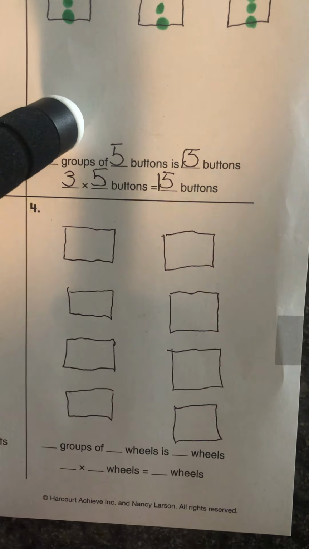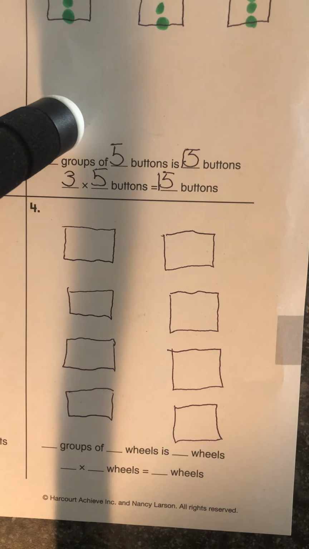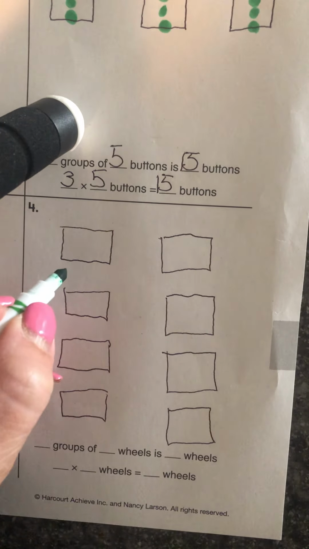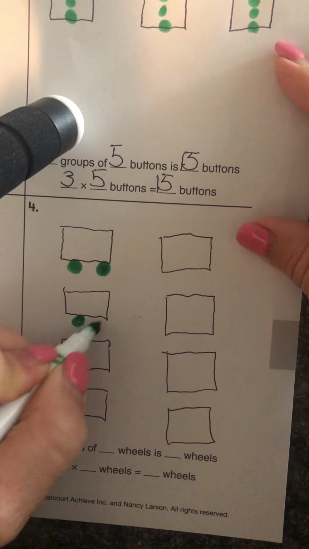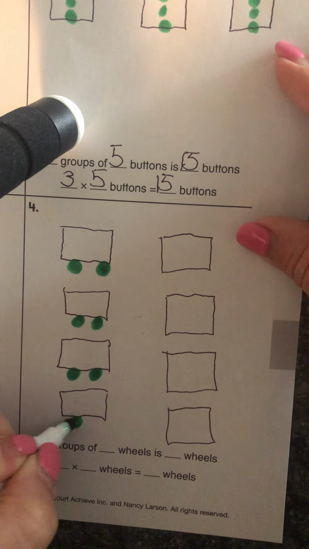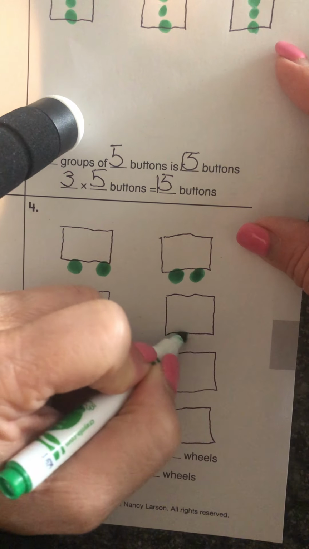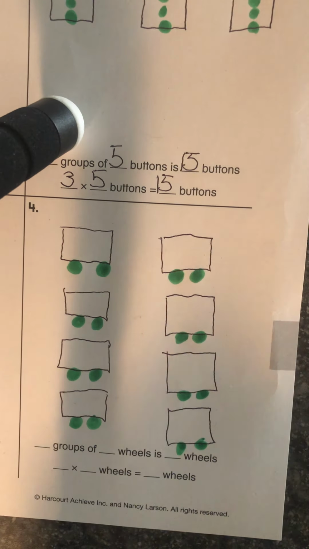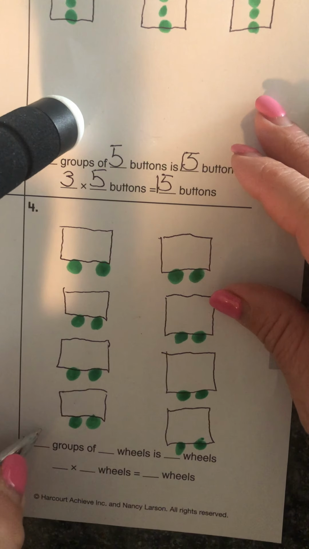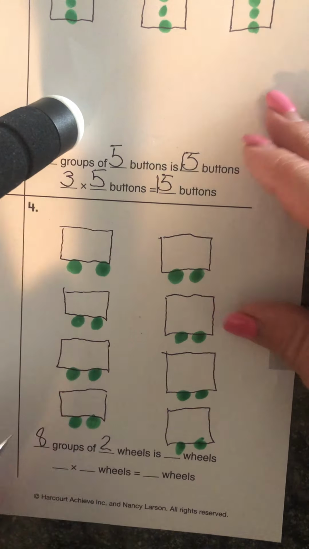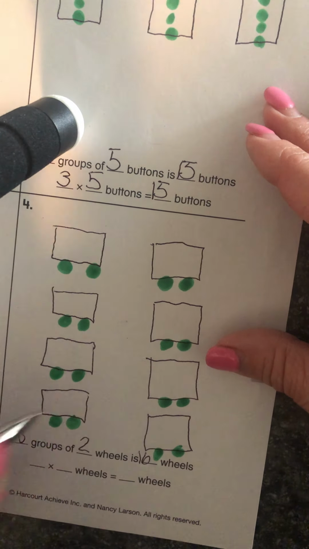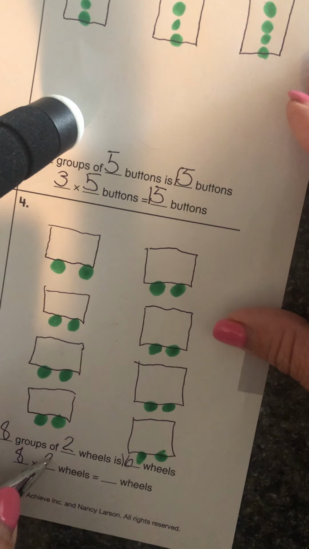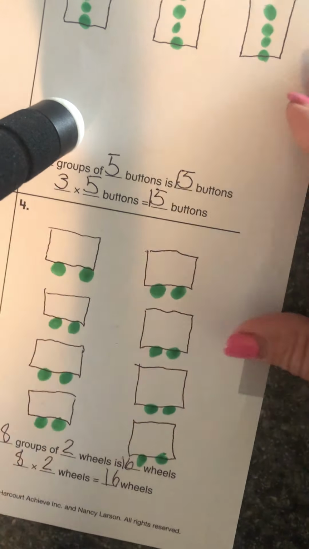Okay, so I have my 8 bikes, and now I am going to put the wheels on my bike. Well, how many wheels do bikes have? Bikes have 2 wheels, so we are going to draw that picture. 2 wheels all the way down on our 8 bikes. Okay, so 8 groups, because I had 8 different pictures, 8 groups of 2 wheels is how many wheels? 16 wheels. Or the multiplication problem using the multiplication symbol would be 8 times 2 wheels equals 16 wheels.